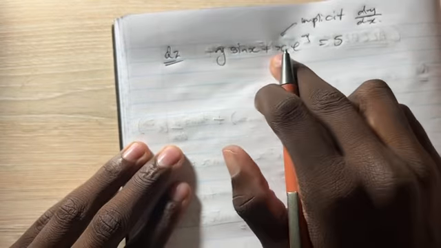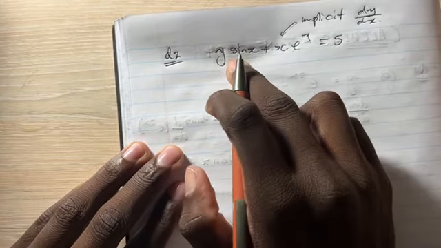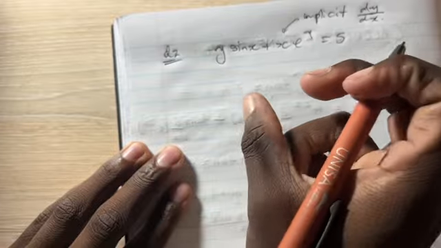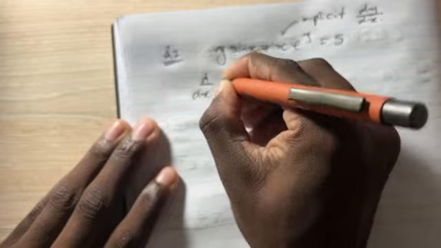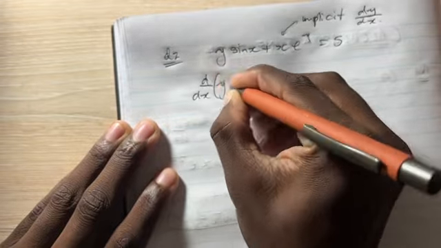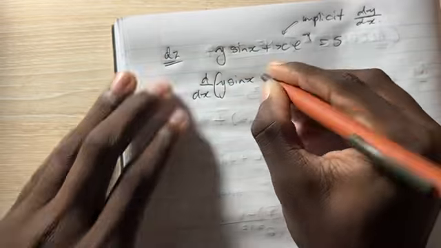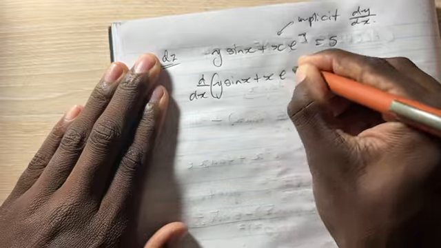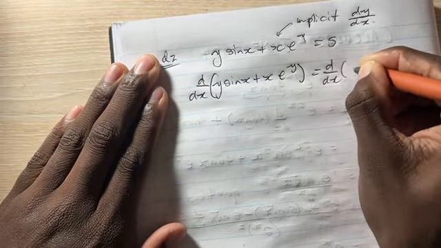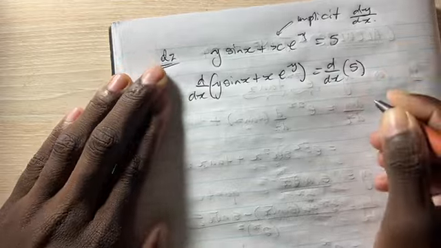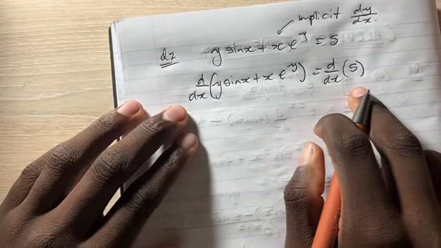We're going to differentiate the right-hand side and the left-hand side, and then we're going to make dy on dx our subject. So d on dx of y sine x plus x e to the y equals d on dx of 5. Just differentiating both sides.